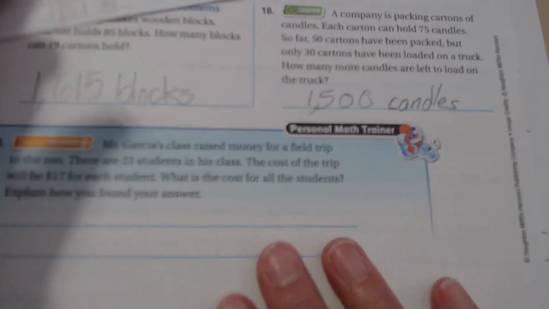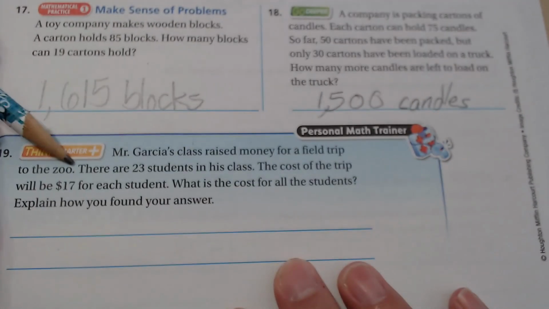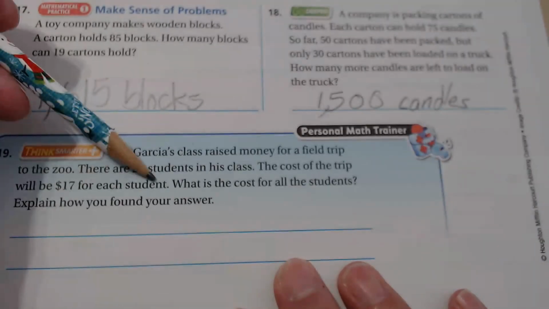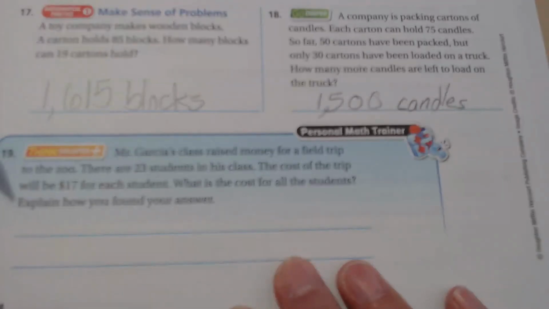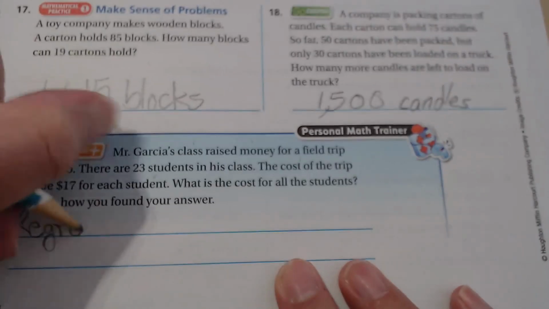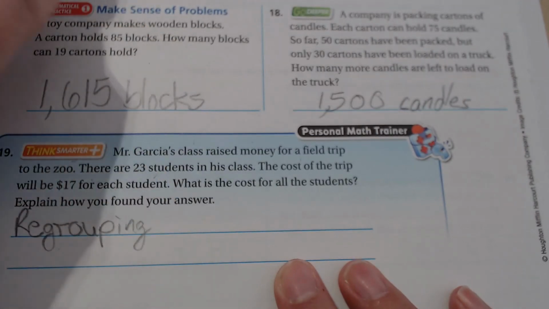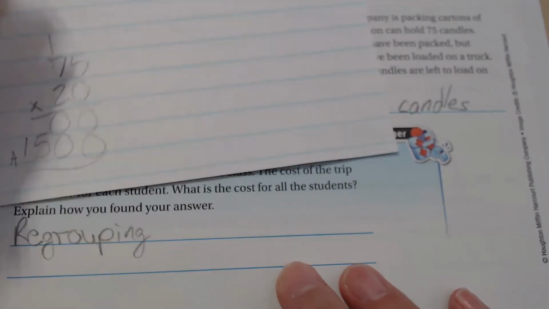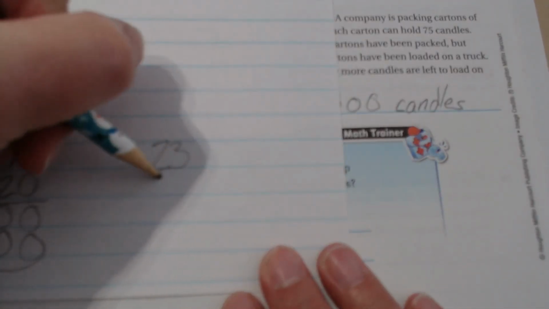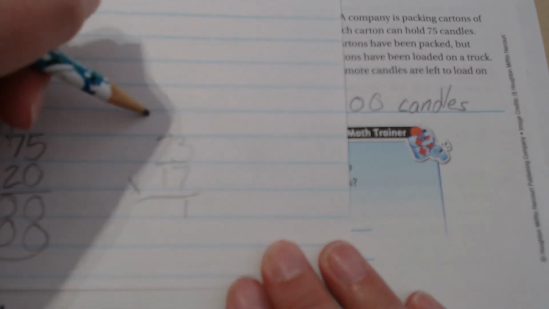Okay, here we go. Last problem. Mr. Garcia's class raised money for a field trip to the zoo. There are 23 students in his class. The cost of the trip is $17 for each student. What is the cost for all students? Explain how you found the answer. Well, I'm going to use regrouping. Okay, so then I'm going to take 23 times 17. 7 times 3, 21.